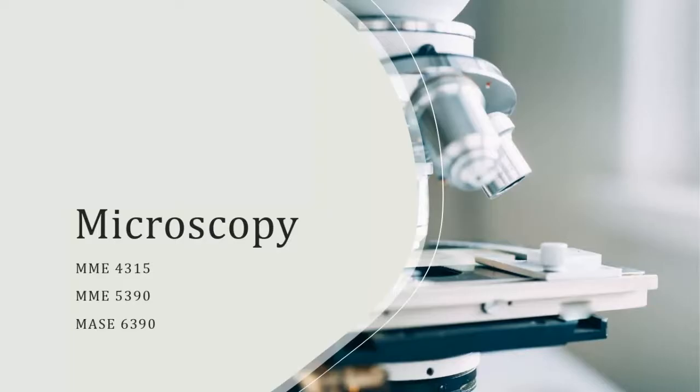Okay, happy 6th week of our metallurgy class. I'll be talking about microscopy and go through a couple examples of microstructures on quality of imaging and also to understand how a microscope works.